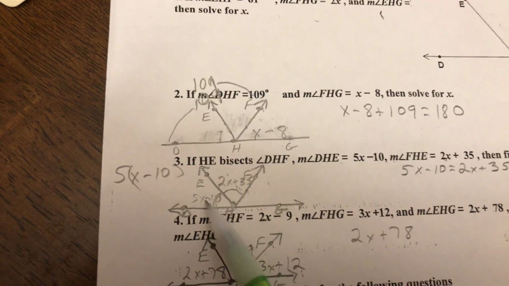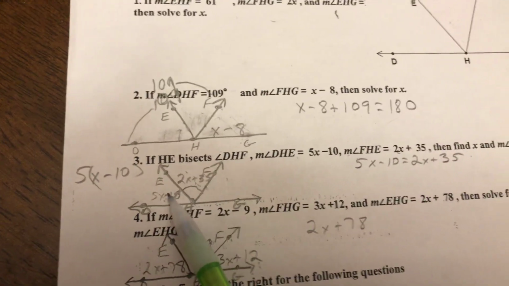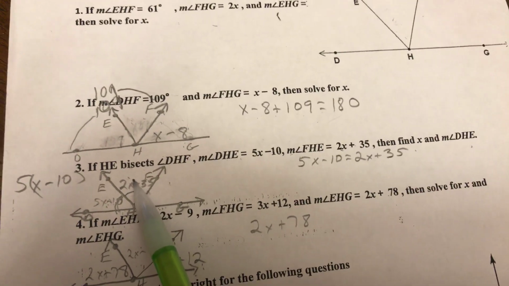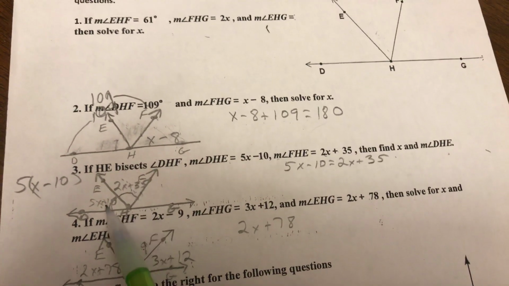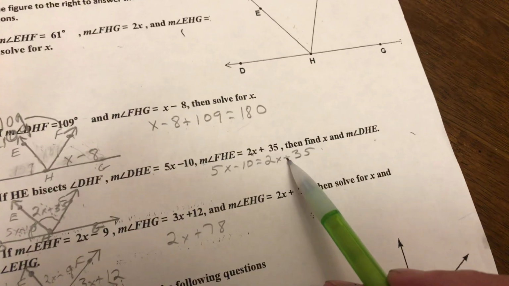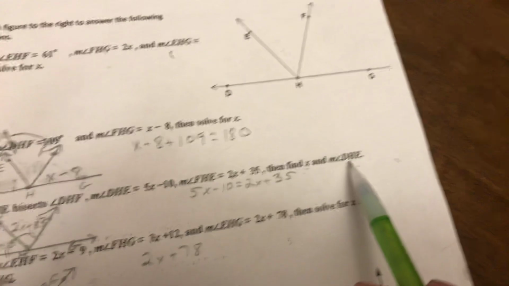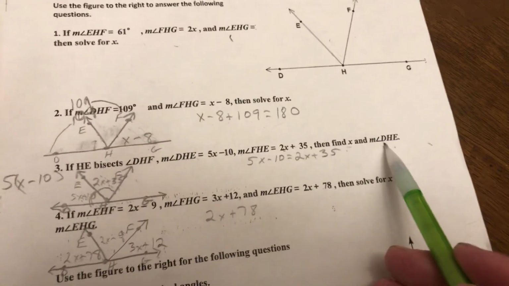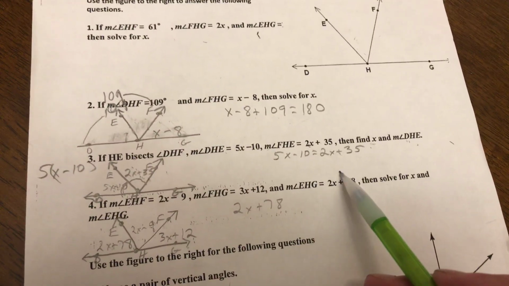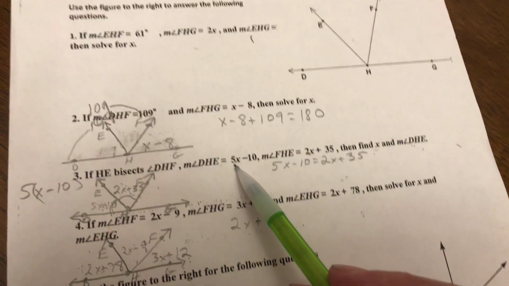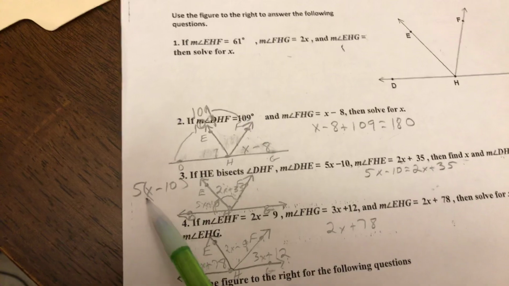So then what we're going to do, so this is 5x minus 10, and this is 2x plus 35. We're just going to set them equal to each other, which we have here. And then we're going to solve for x, because it asks us to find x. And then it says that we need to find the measure of DHE. So then we're going to take whatever we get here for x, and we're going to plug it into the expression for DHE, which would be right here. So I have that written right there.